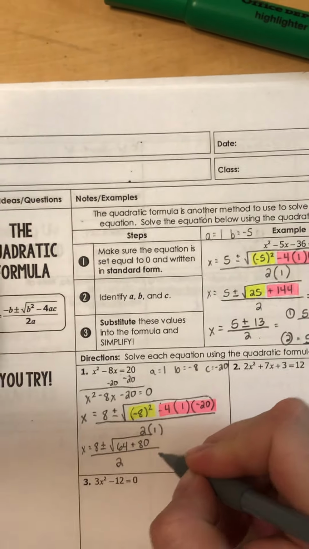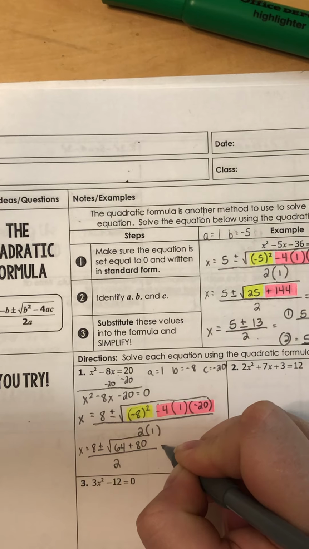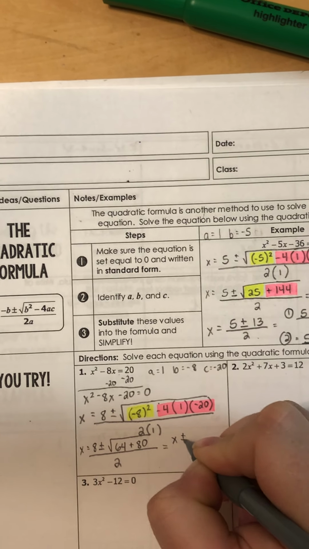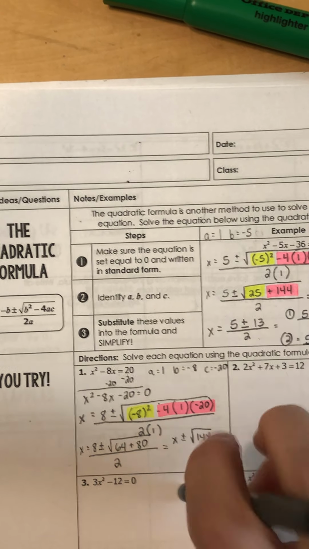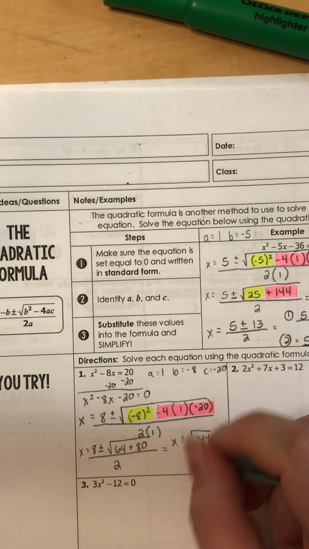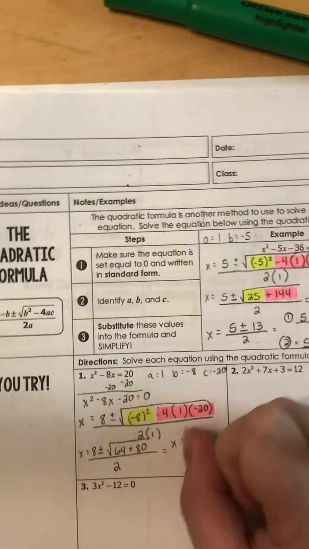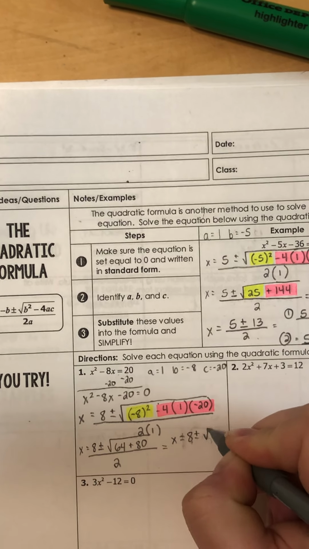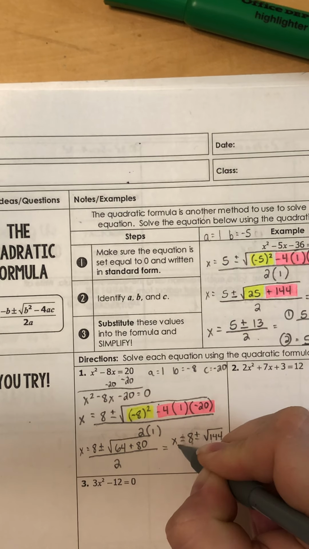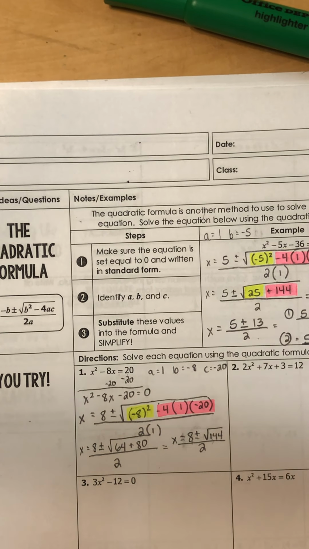All right, so I have x equals 8 plus or minus the square root of 144, all divided by 2.